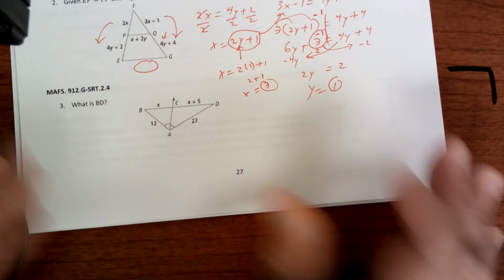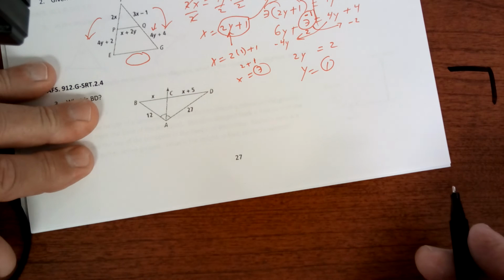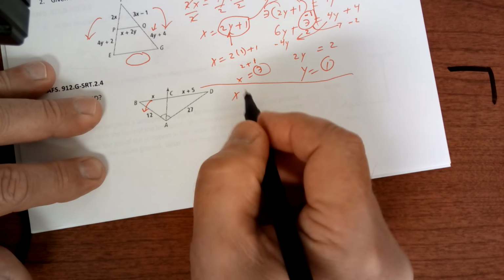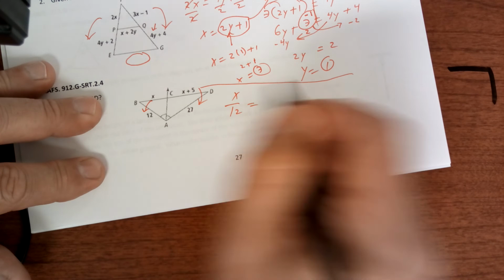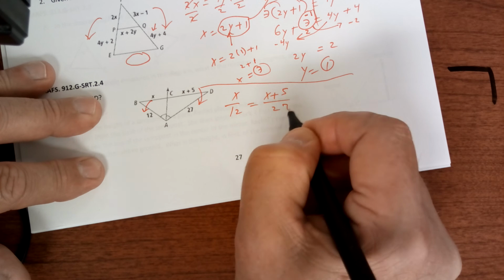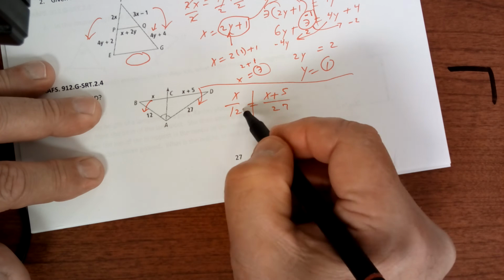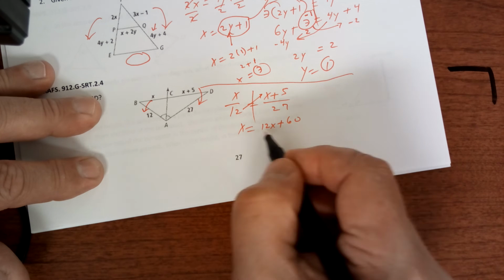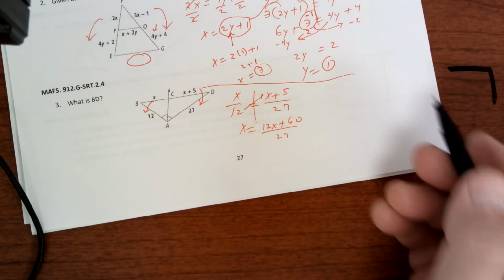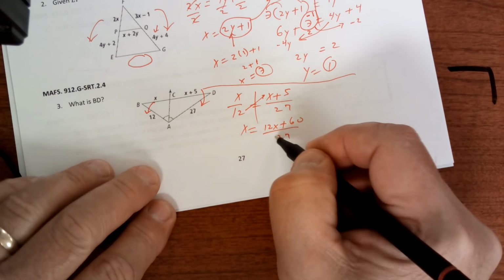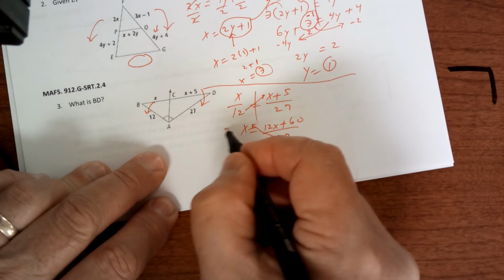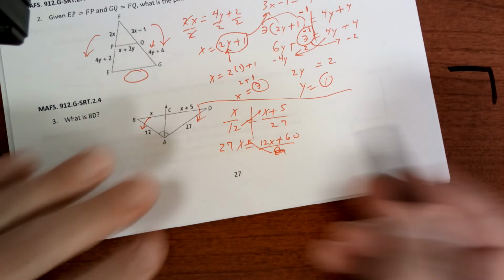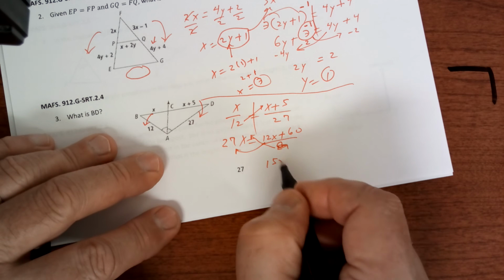You had this one on a worksheet. You're going to do top over bottom, x over 12 equals top over bottom, which is x plus 5 over 27. And then you're going to cross multiply. So you're going to get 27x is equal to 12x plus 60. Okay, now once you get to that point, you want to subtract the 12x and get 15x is equal to 60.